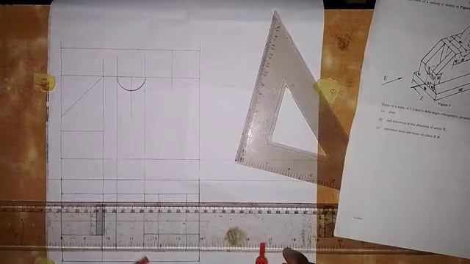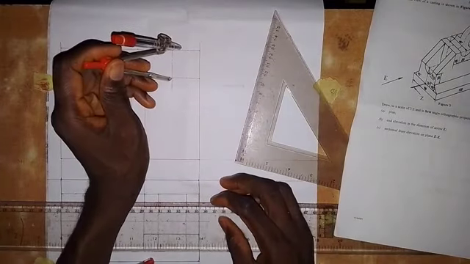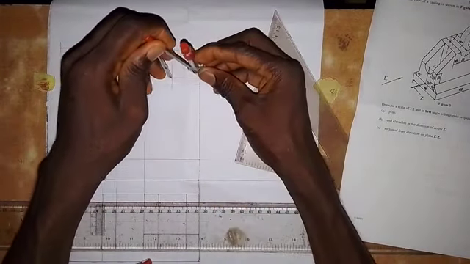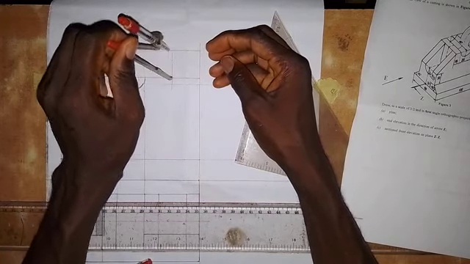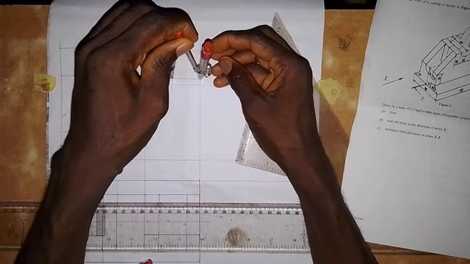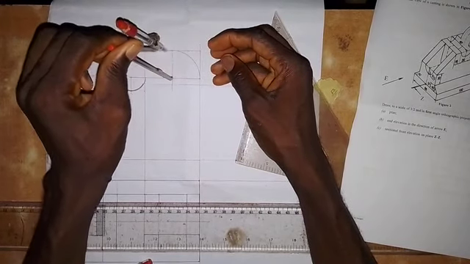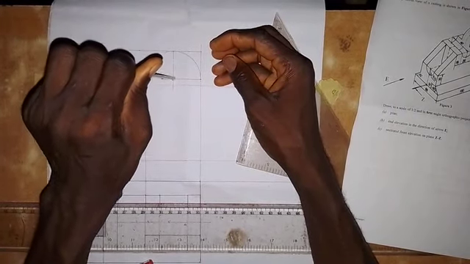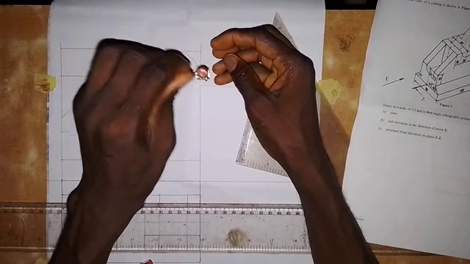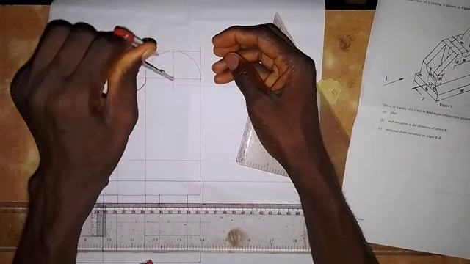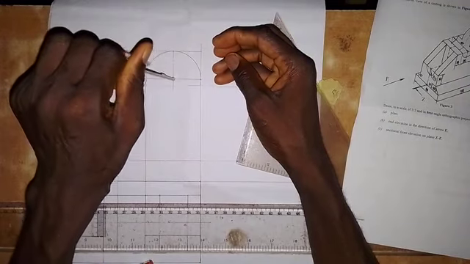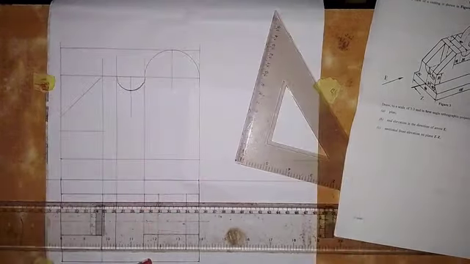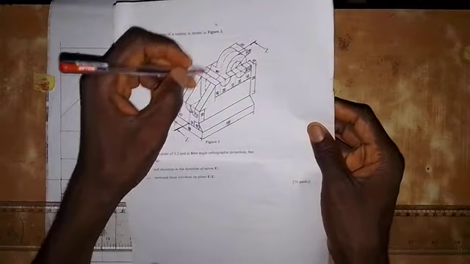Then I'll put the midpoint on my compass here, so it touches this point. Alright, so I can go on and draw a semicircle like this. So we are going to have a curve like this here.